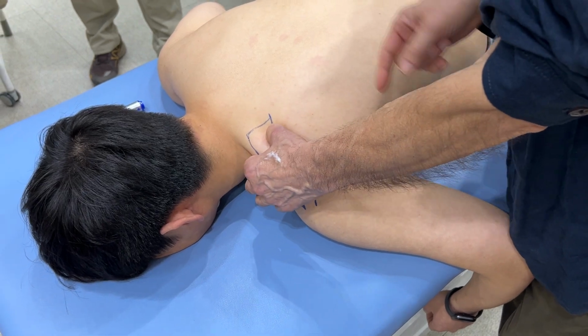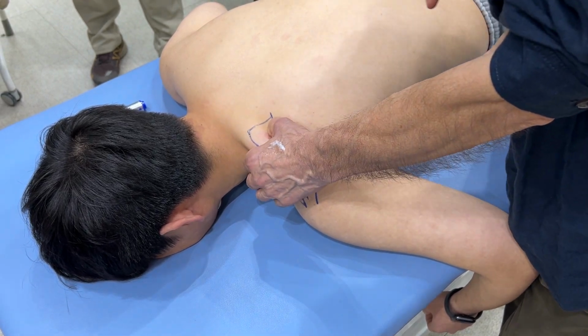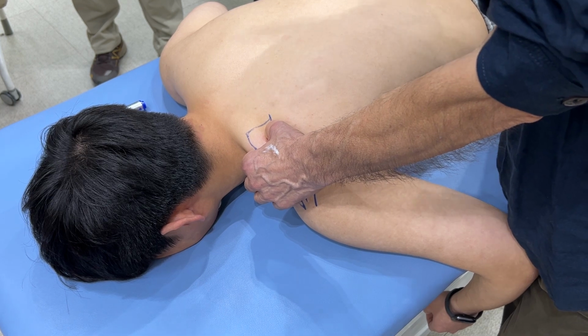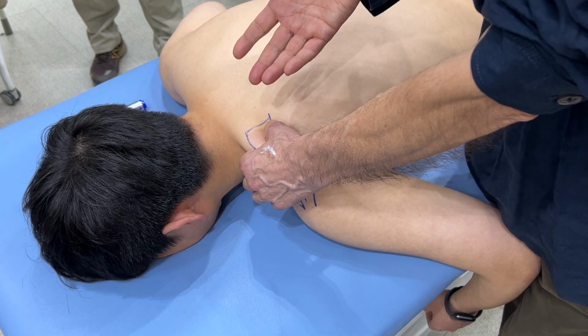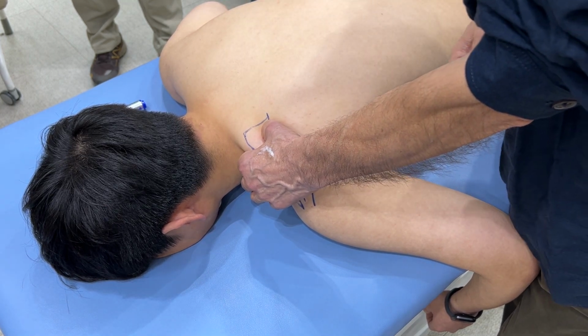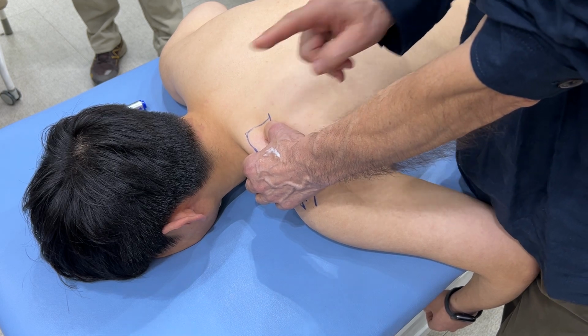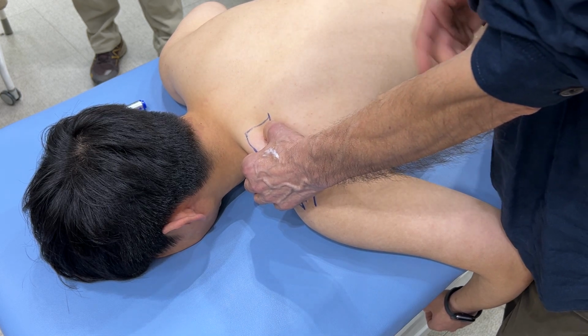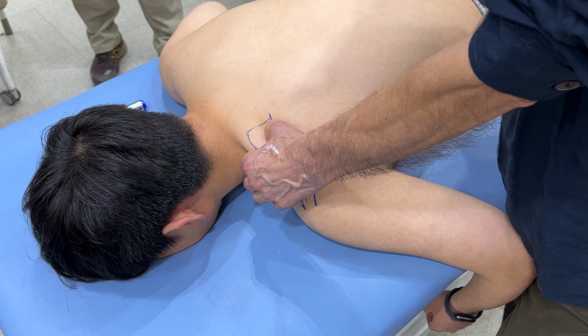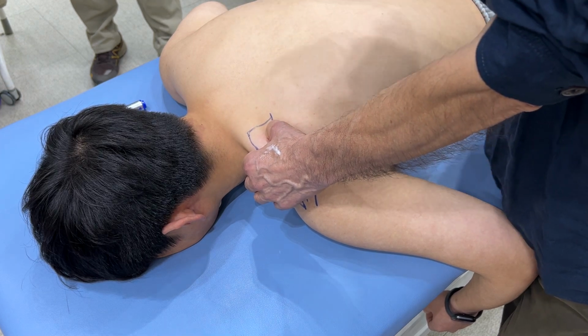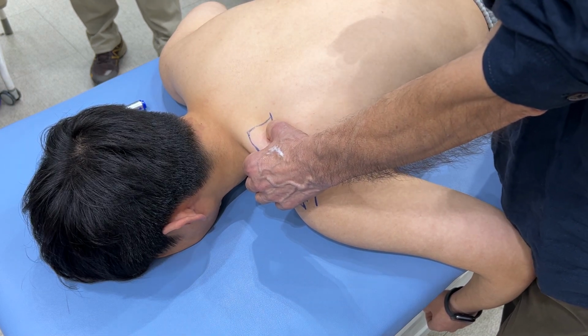And if I can now reproduce the same pain, patient is familiar, I know the problem, trigger point in the trapezius. But if it hurts now, but it's not the pain familiar with, then I know the problem is in the supraspinatus. Okay? So you can differentiate without problem.